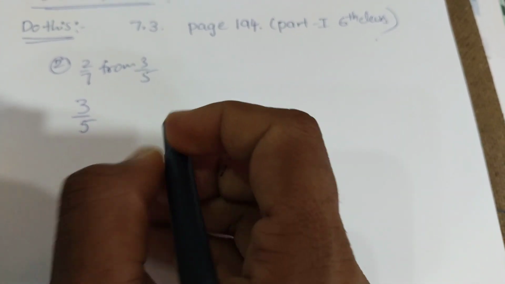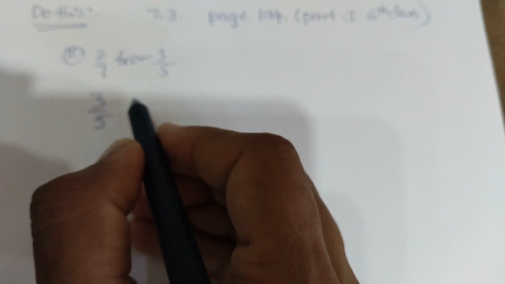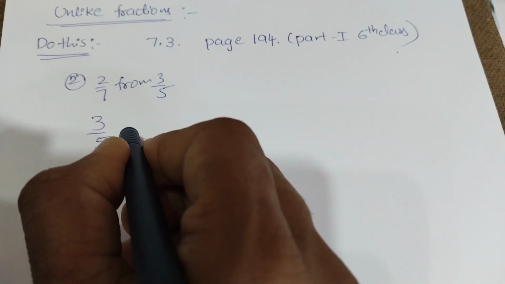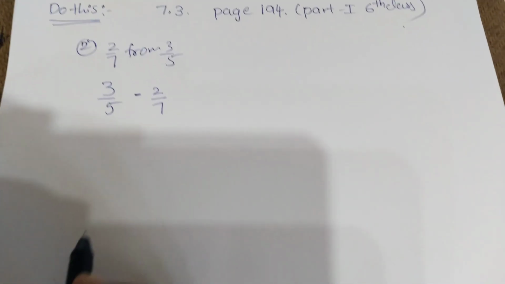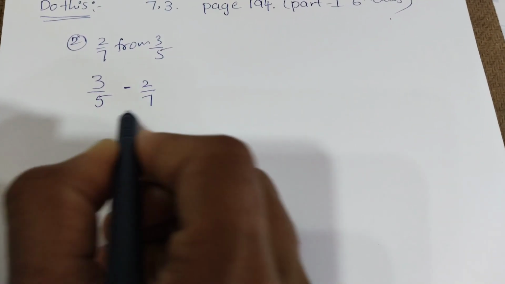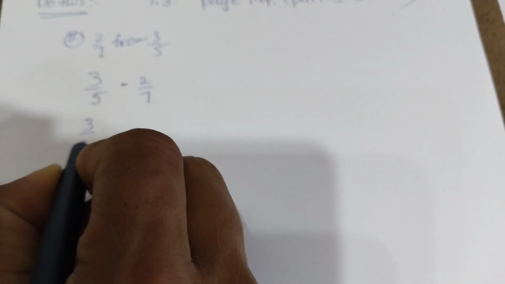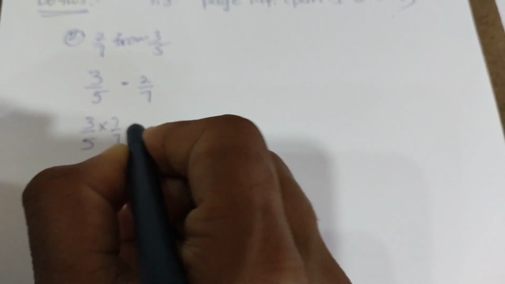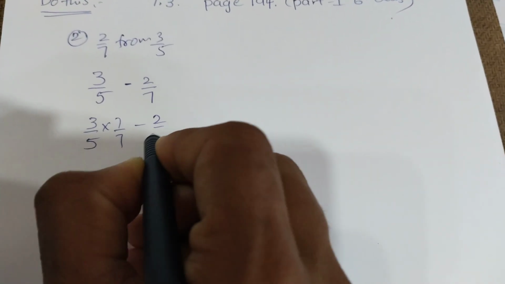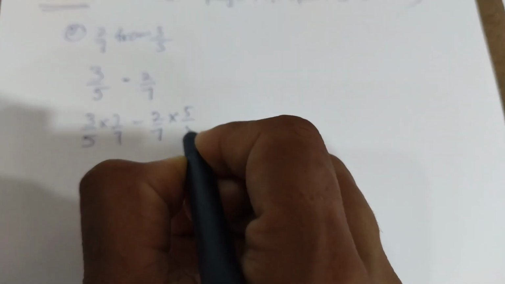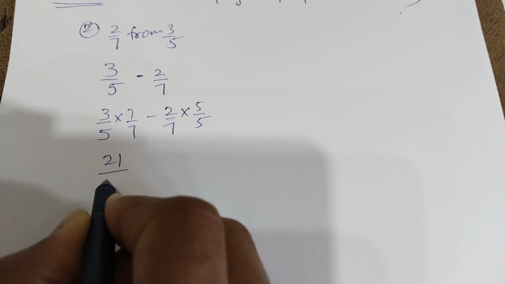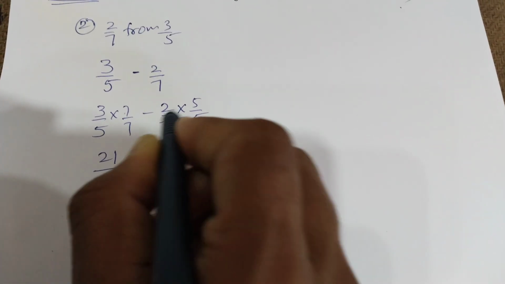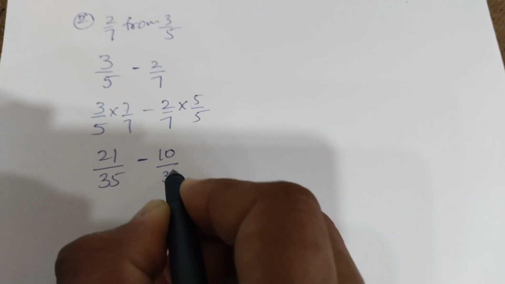So the question is 3 by 5 minus 2 by 7. These are unlike fractions. We are going to convert these unlike fractions into like fractions. We already know the method. I am multiplying the first fraction with the second fraction's denominator, and the second fraction with the first fraction's denominator. 3 sevens are 21 by 5 sevens are 35, minus 2 fives are 10 by 5 sevens are 35.